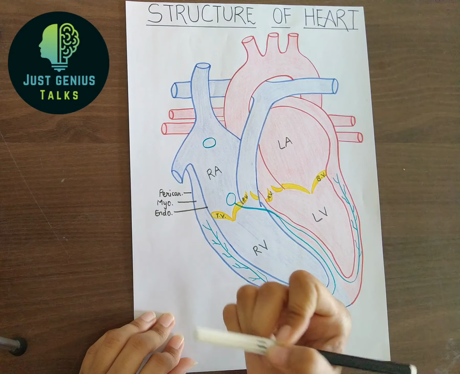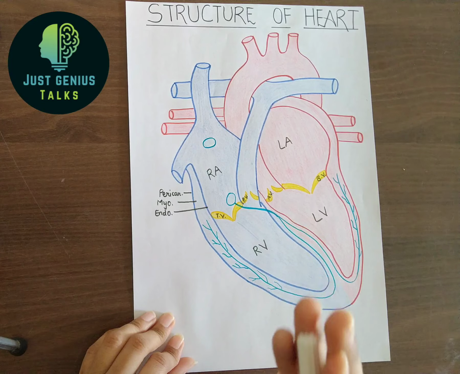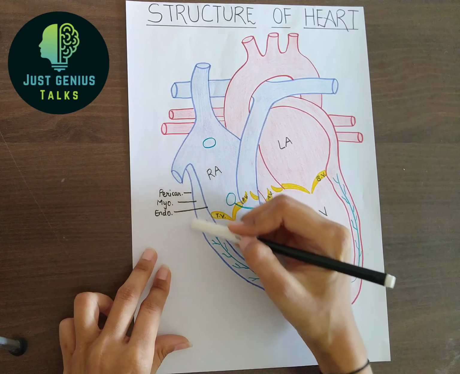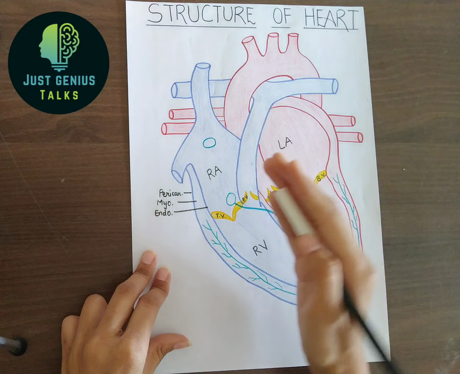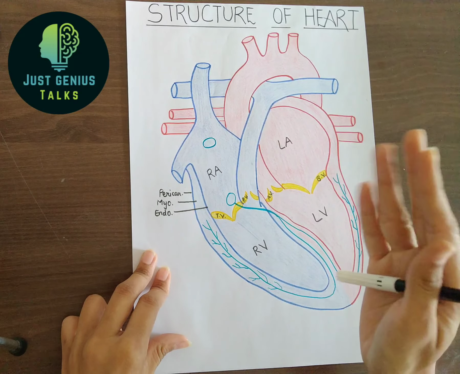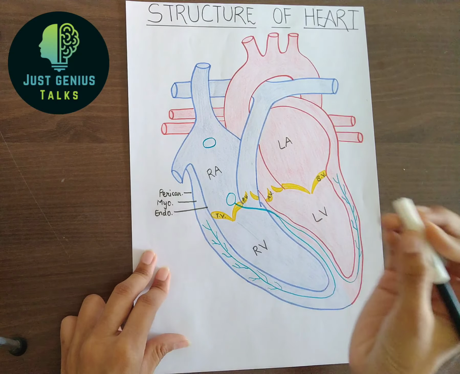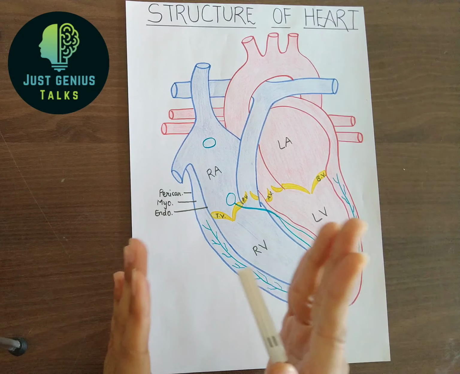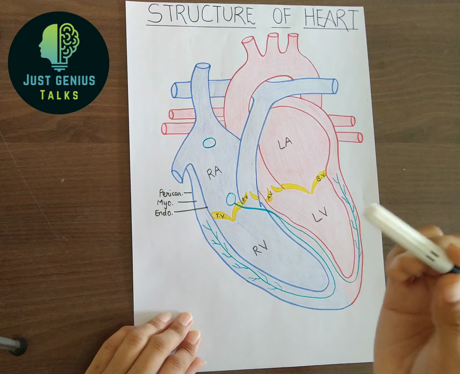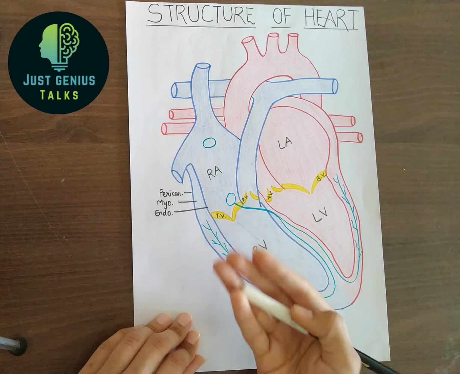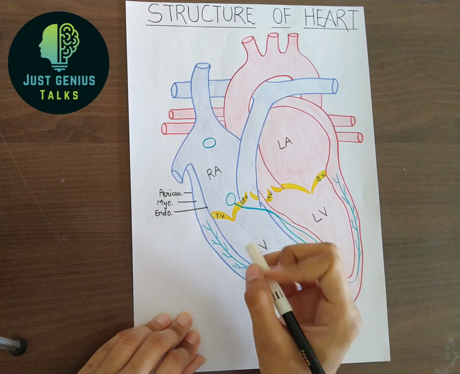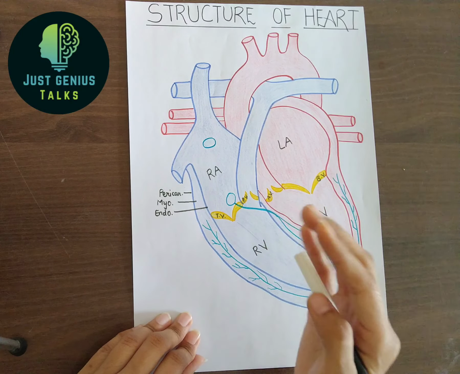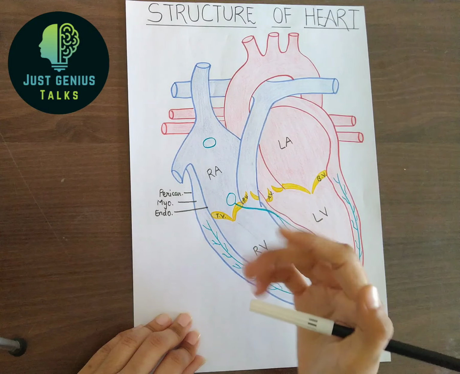The inner one is called the visceral layer, and the outer layer is called the parietal layer. Why is the inner one visceral? It is connected to the heart, which is an organ. Visceral means organ, it is attached to the organ, so it is called visceral, and the outermost is parietal. Between the visceral and parietal layers there is a fluid called pericardial fluid, and this pericardial fluid helps in lubrication and absorbs the friction which affects the heart, and it smoothens the activity of the heart.